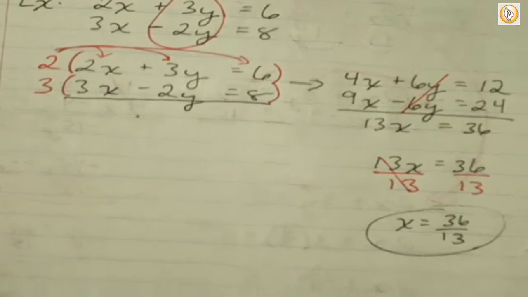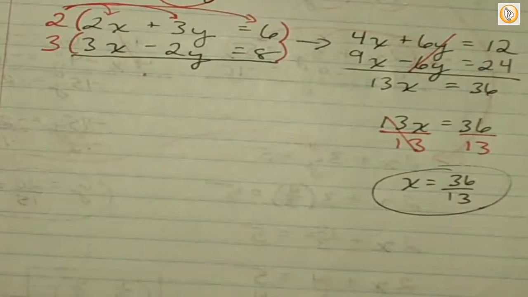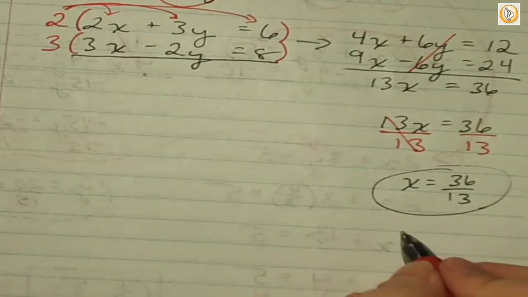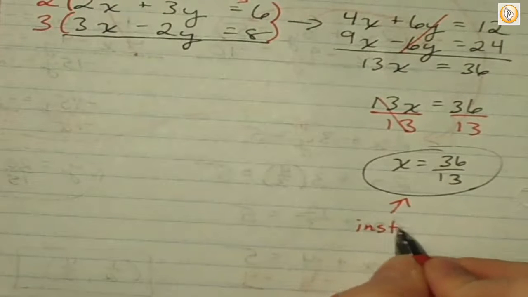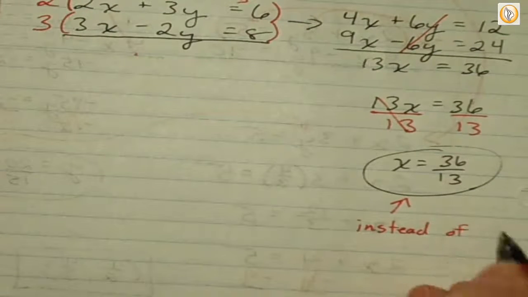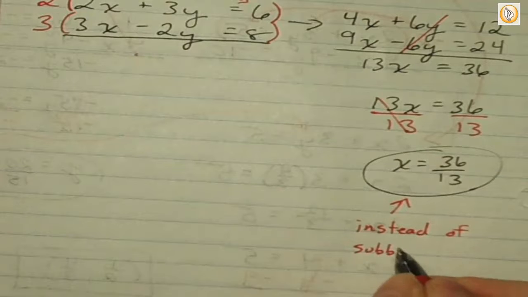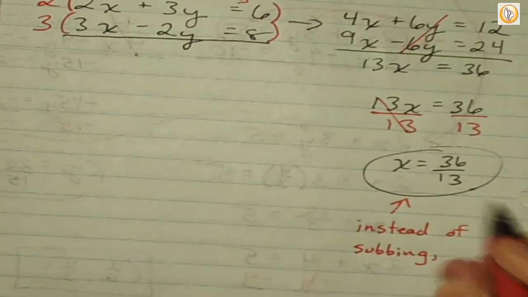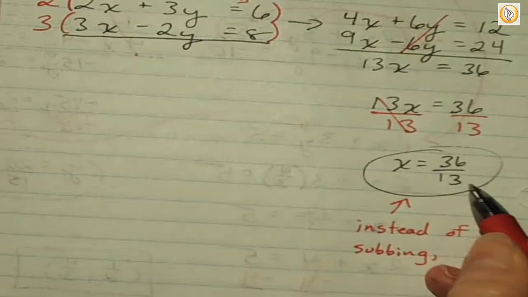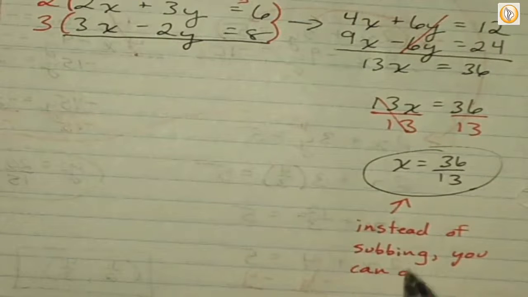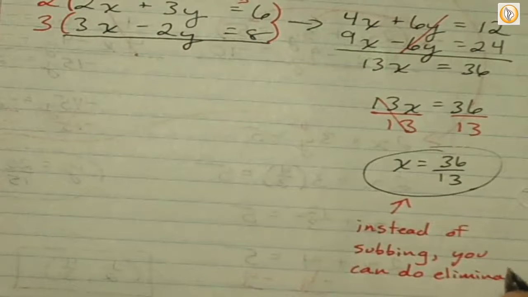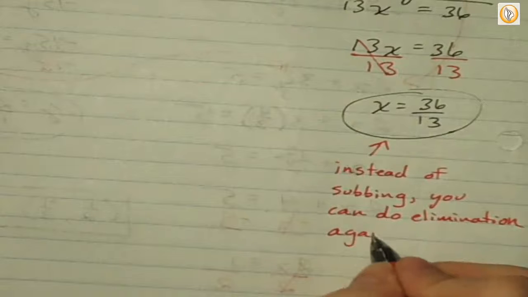Now, I'm about to throw you something. You ready? Instead of subbing, since that is an ugly fraction, you can do elimination again.